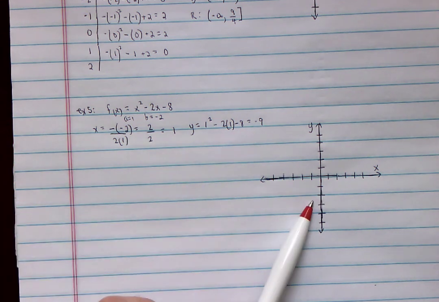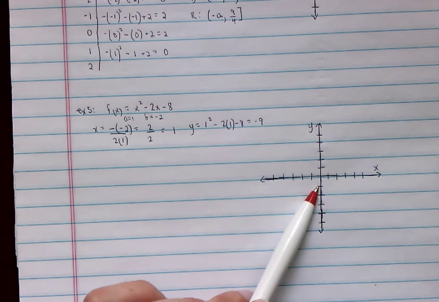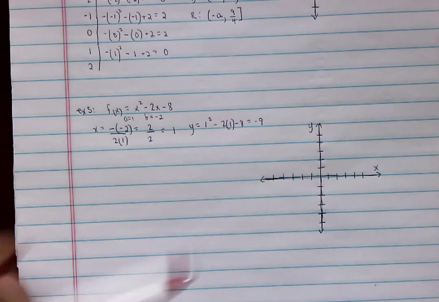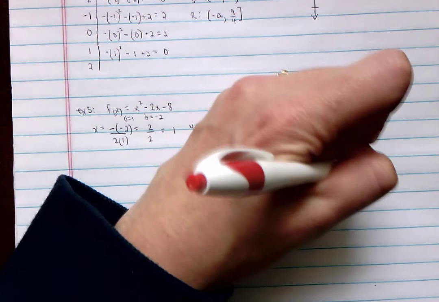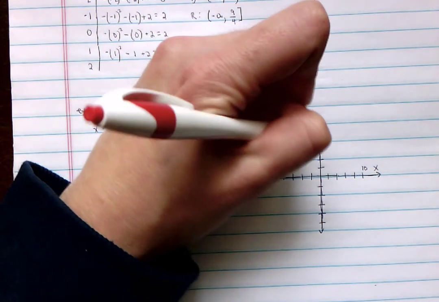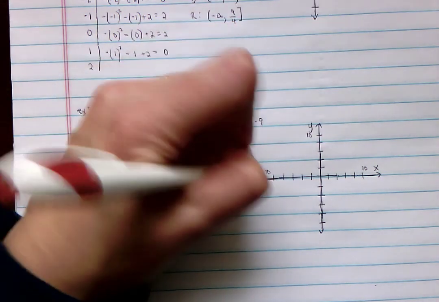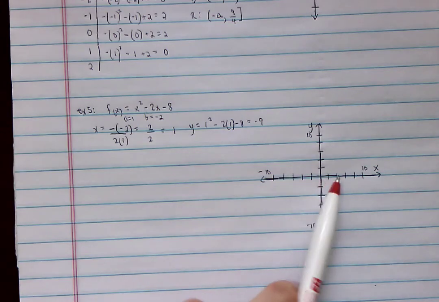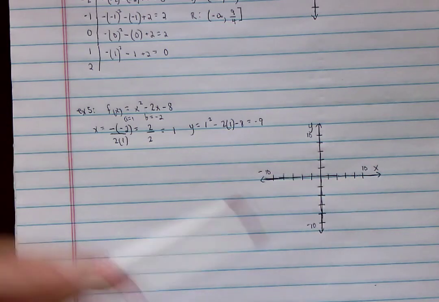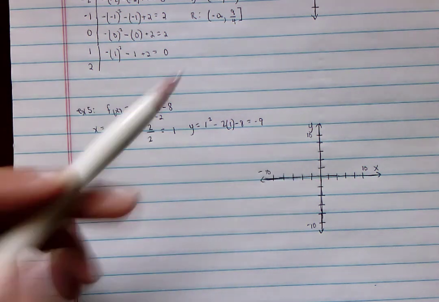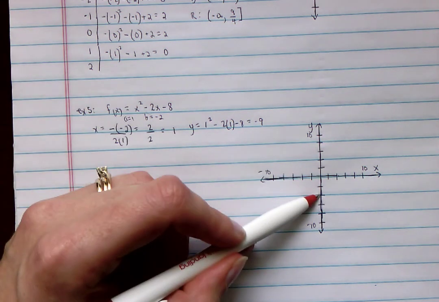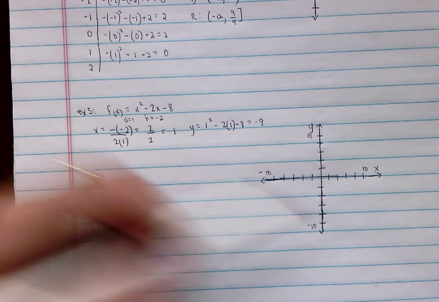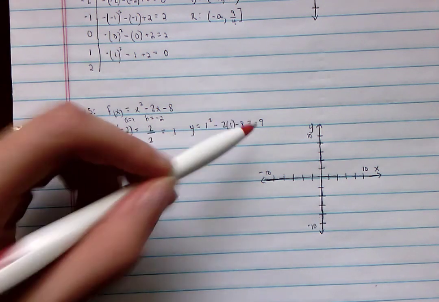Okay, so when I plot this, being as I didn't go all the way down to negative 9, I'm going to count these by 2's. So this will be considered 10 all the way out here. So counting by 2's, 2, 4, 6, 8, 10. So if I go down, this will be negative 2, negative 4, negative 6, negative 8, negative 10. So we're going to plot this 1, negative 9.